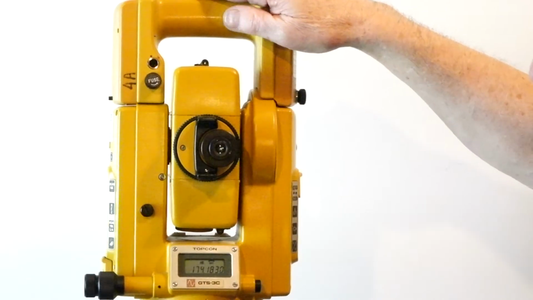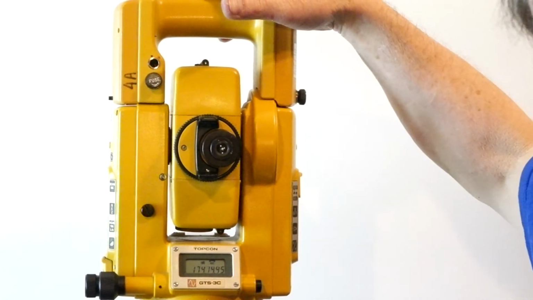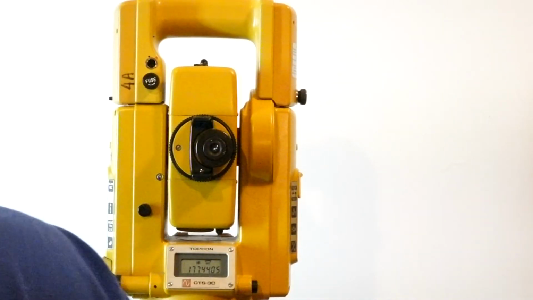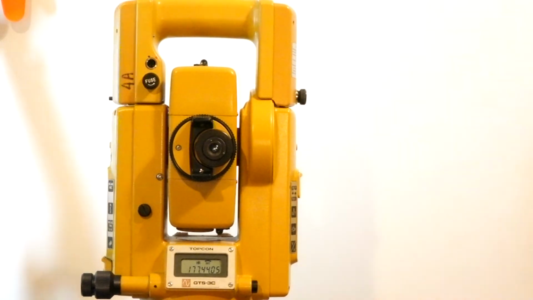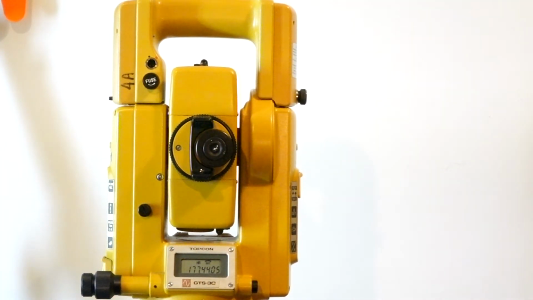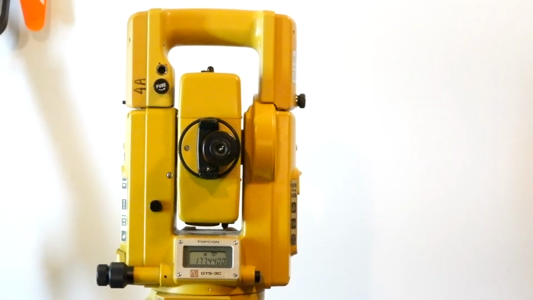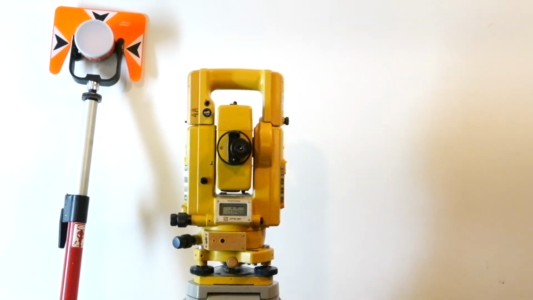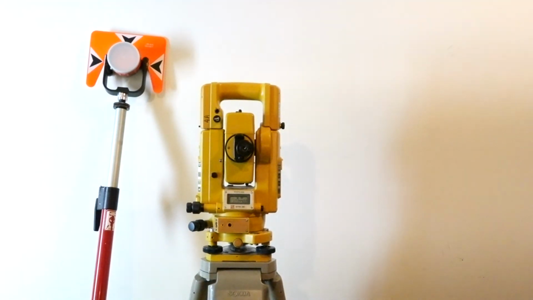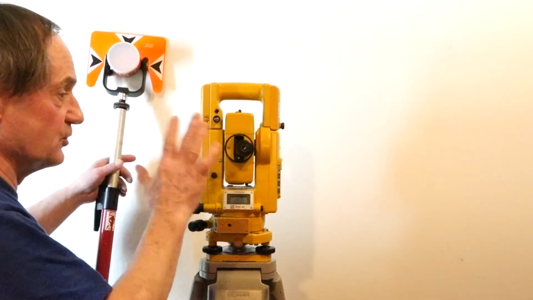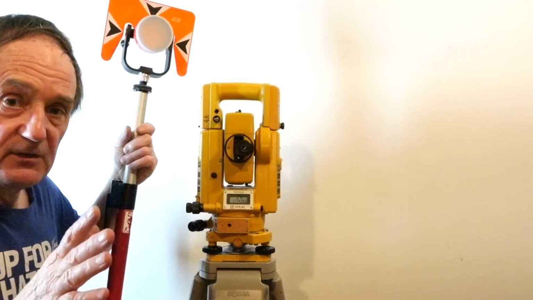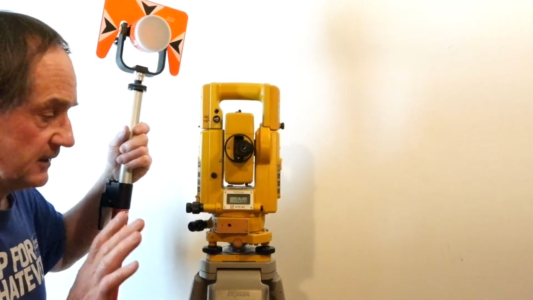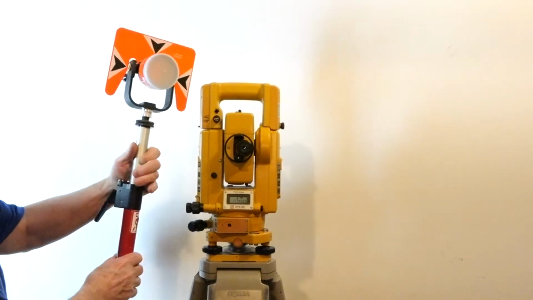So this is the total station. I'll be using it mainly just for measuring distances. And the way you measure distances is you also use, in conjunction with the total station, something to reflect the laser light back. Rather than using mirrors, you can't just shoot a total station at something and get a distance reading. You have to have some very good optics to reflect the laser light back, and that's the purpose of this.